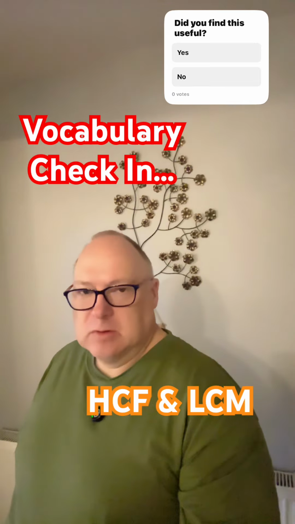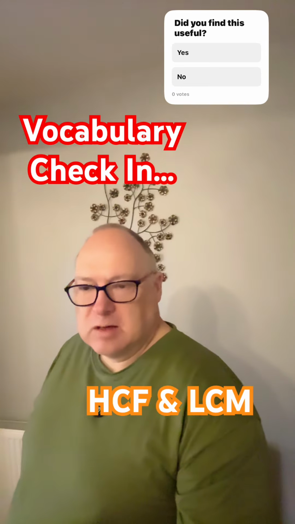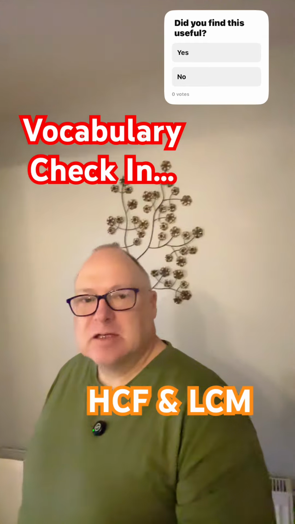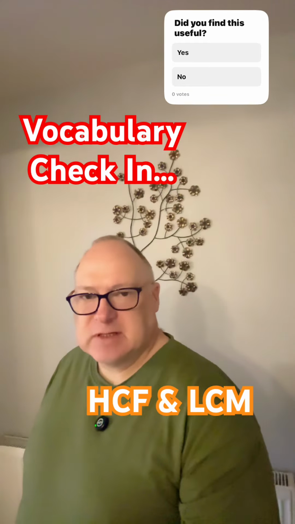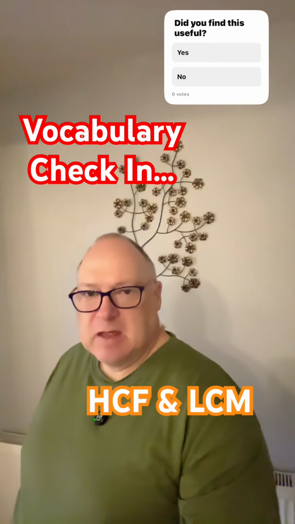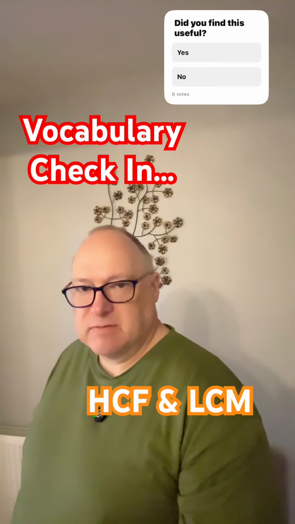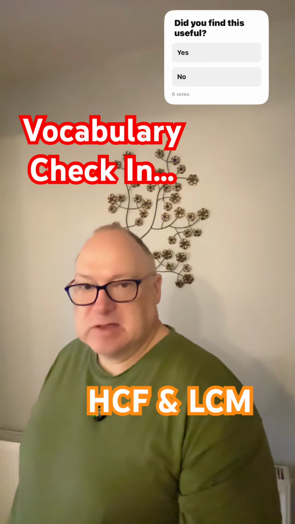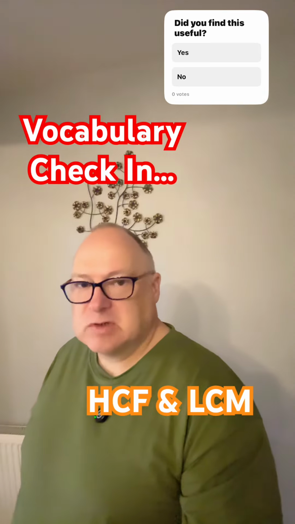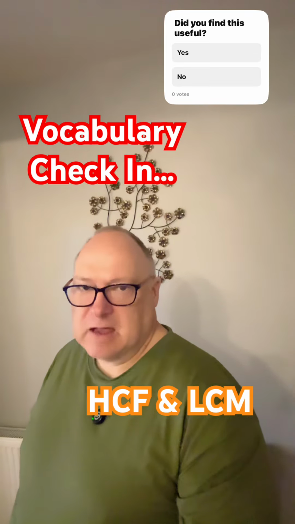Lowest common multiple. Well, this is the lowest number in multiple lists of multiples. So for example, 4, 8, 12, 16, 20 and so on are multiples of 4. 5, 10, 15, 20, 25 and so on are multiples of 5. The very first number that appears in both of those lists is 20. So 20 is the lowest common multiple of 4 and 5.